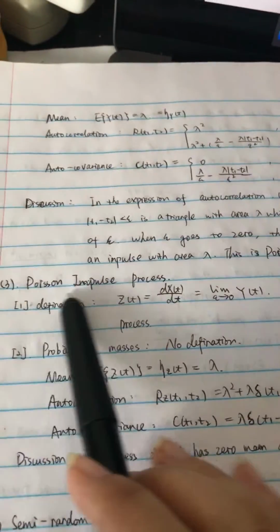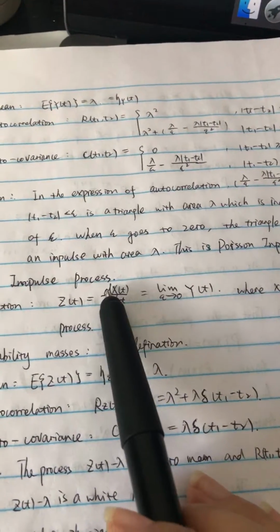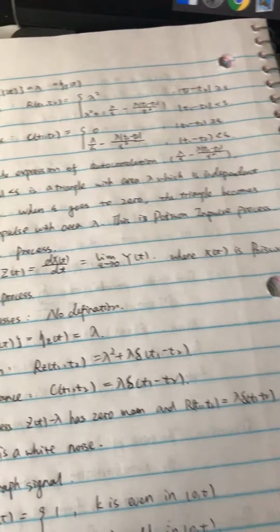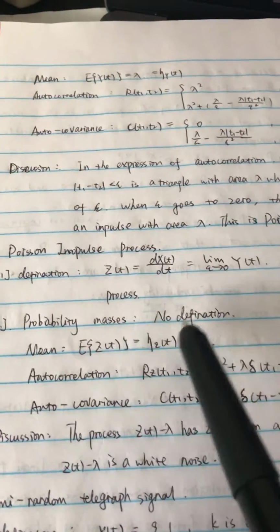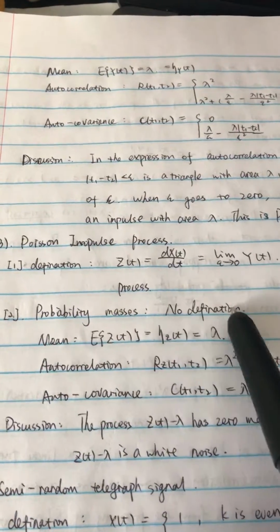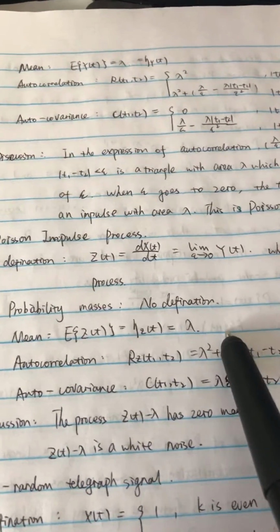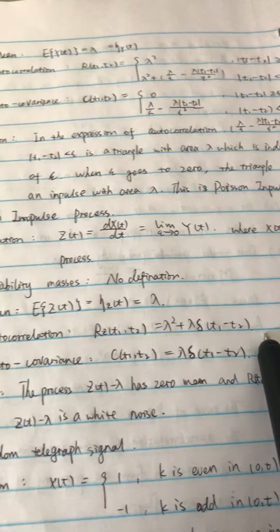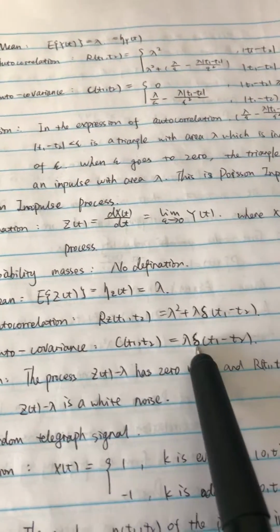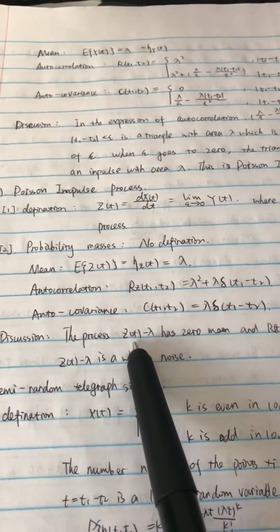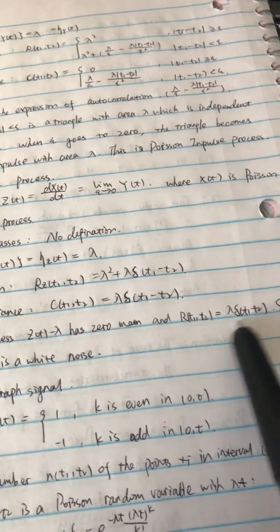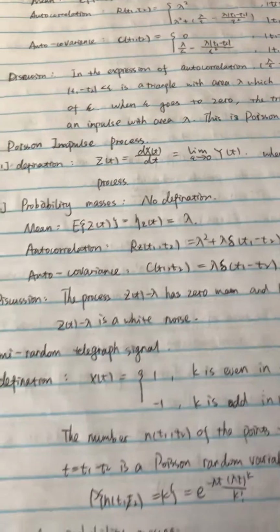And now we can see the Poisson impulse process. The definition is D(t) equals dX(t)/dt, which is the limit of Y(t) as delta goes to 0, where X is also a Poisson process. The probability mass is not defined. The mean is equal to lambda, which is also a constant. The autocorrelation is equal to lambda squared plus lambda delta(t1 minus t2), and the autocovariance is equal to lambda delta(t1 minus t2). The process D(t) minus lambda has zero mean, and R(t1, t2) is equal to lambda delta(t1 minus t2). So D(t) minus lambda is a white noise.